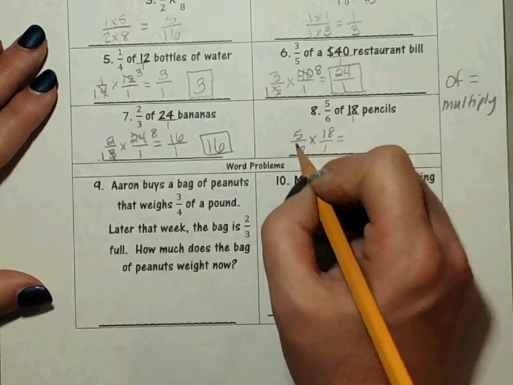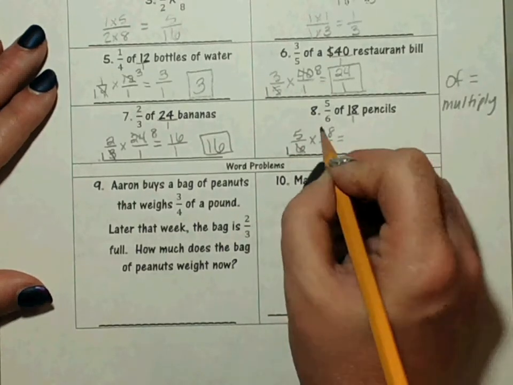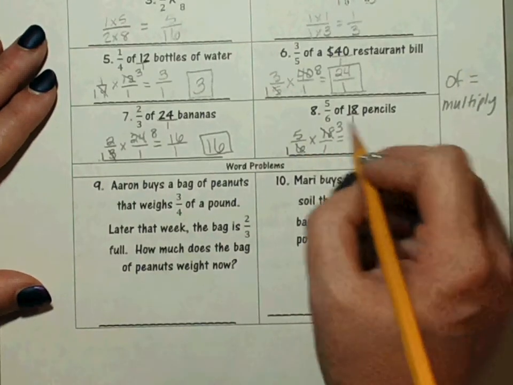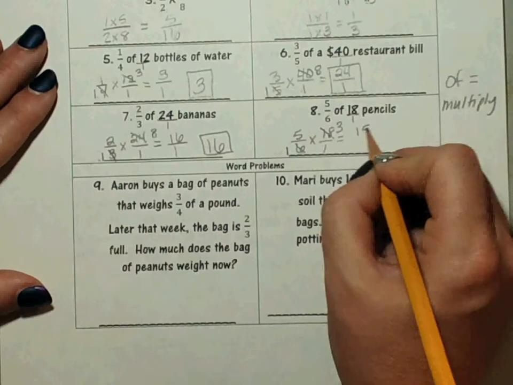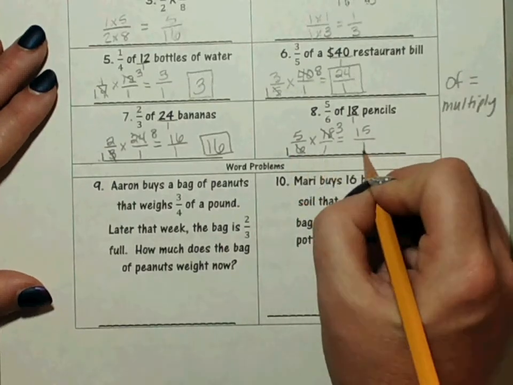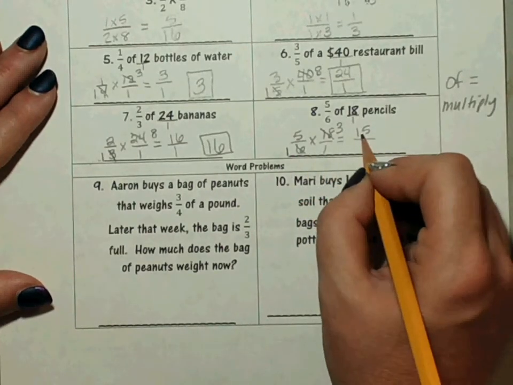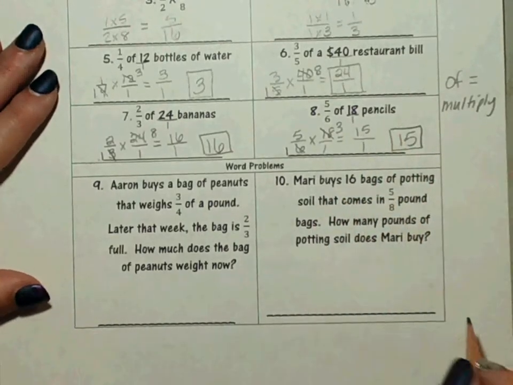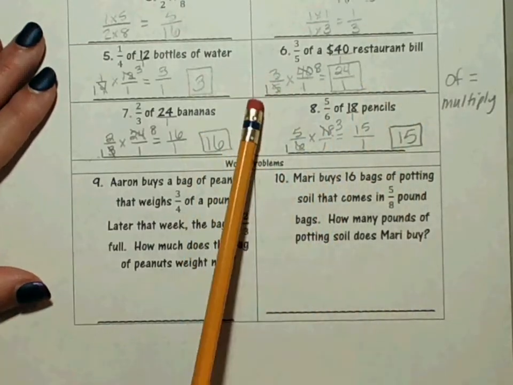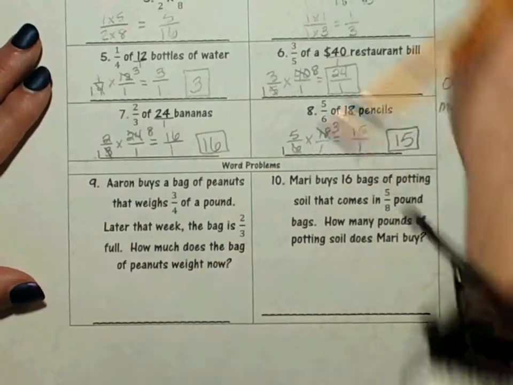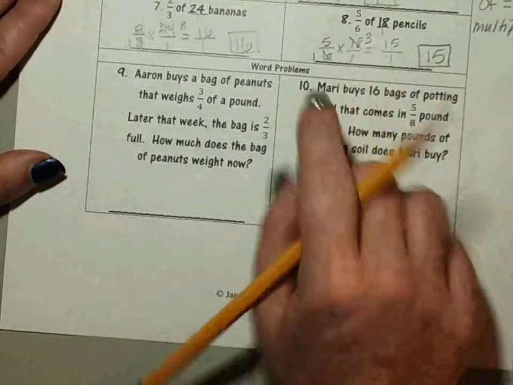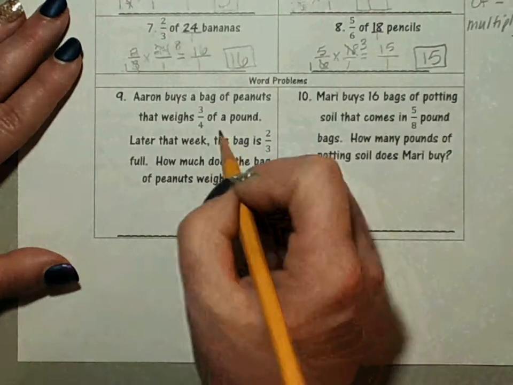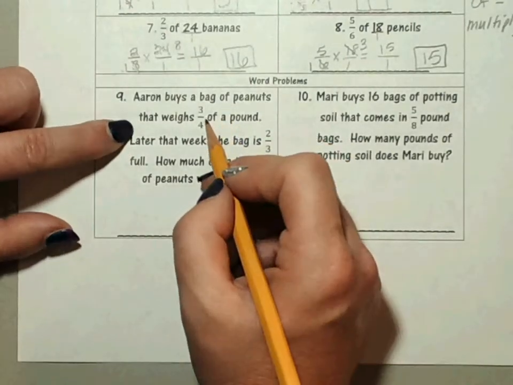All right. So again, let's look diagonal. The only thing that can go into both 5 and 1 is 1, so we can't do anything here. But we can cross cancel diagonally here. 6 goes into both of these. So 6 goes into 6 one time. 6 goes into 18 3 times. Now let's multiply across. 5 times 3 is 15. 1 times 1 is 1. So now 15 divided by 1 is 15.